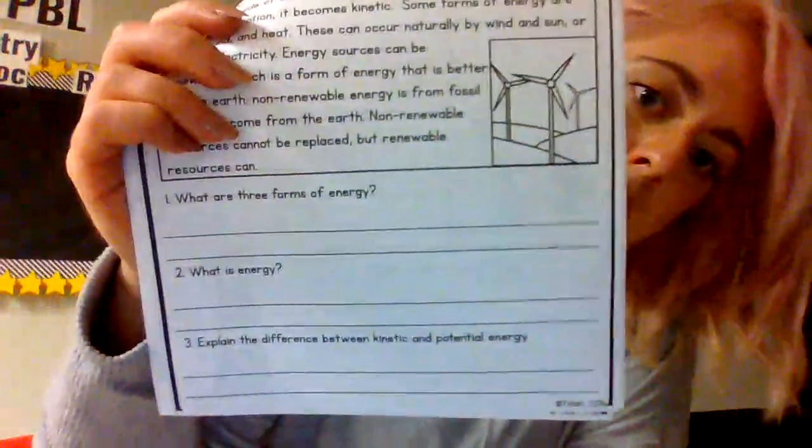Non-renewable energy resources cannot be replaced, but renewable resources can. Then you have a couple of questions at the bottom, right here. It says, 1, what are the 3 forms of energy? They're listed in there. 2, what is energy? Remember, I pointed it out. 3, explain the differences between kinetic and potential energy.